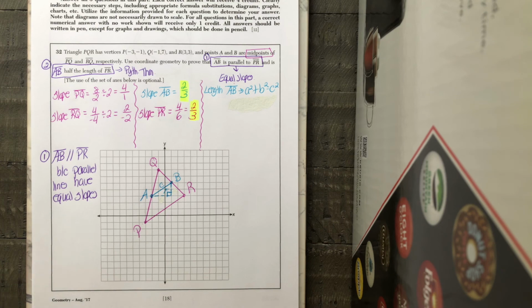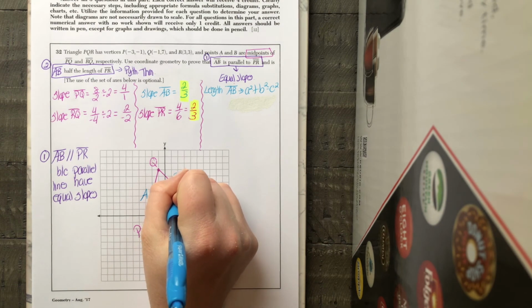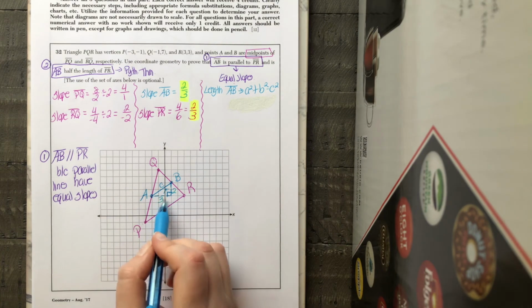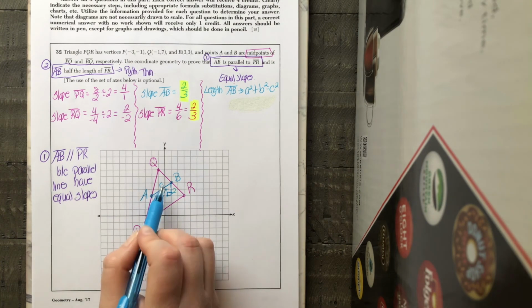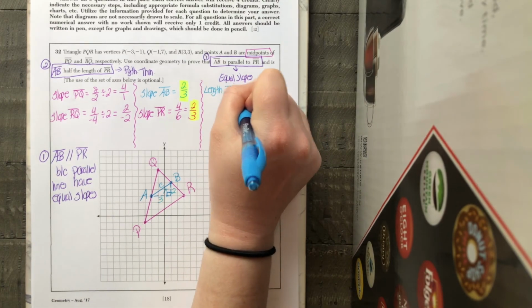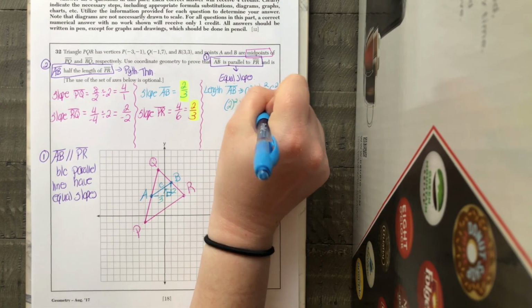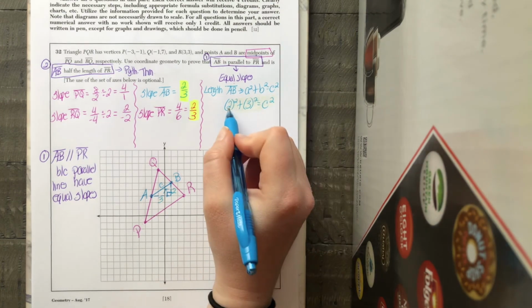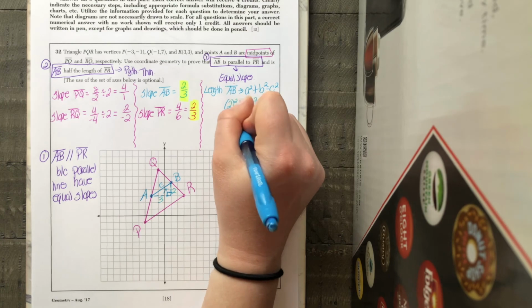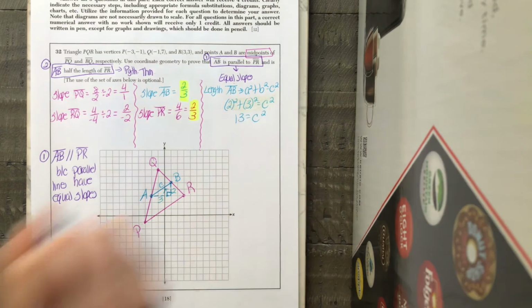Okay, so I can see that my height is 2, and I can see that my length at the bottom is 3. So 2 and 3 is what I'm going to plug in for my A and B. C is the hypotenuse. That's what I'm solving for. So I have 2 squared plus 3 squared equals c squared. 2 squared is 4, 3 squared is 9. So when I add 4 and 9, I get 13. So again, 13 equals c squared.